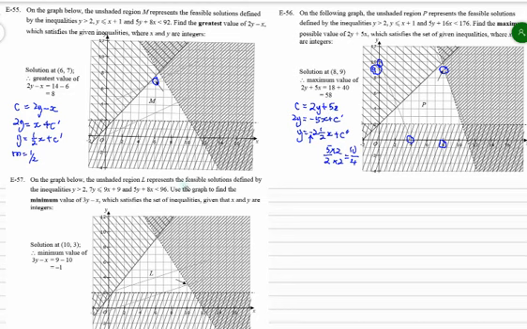Now the last question here. c is equal to 3y minus x. So 3y equals x plus c prime. So y equals 1 over 3x plus c prime.